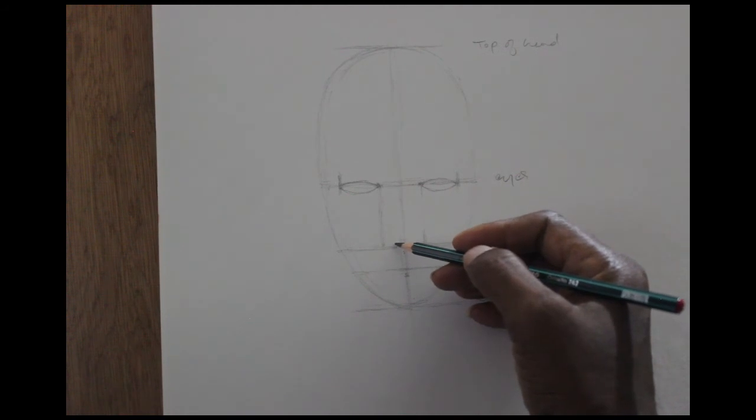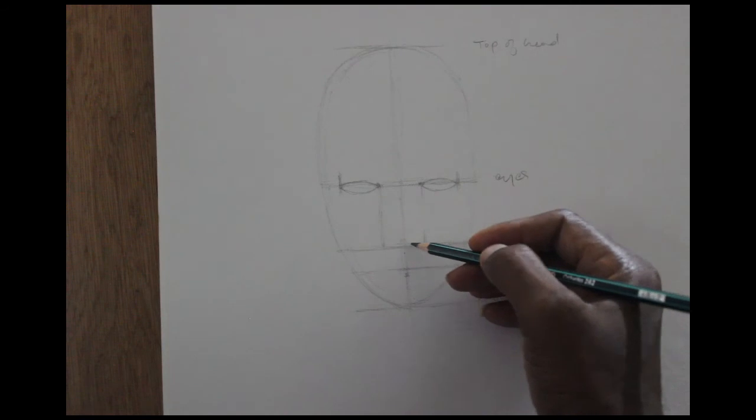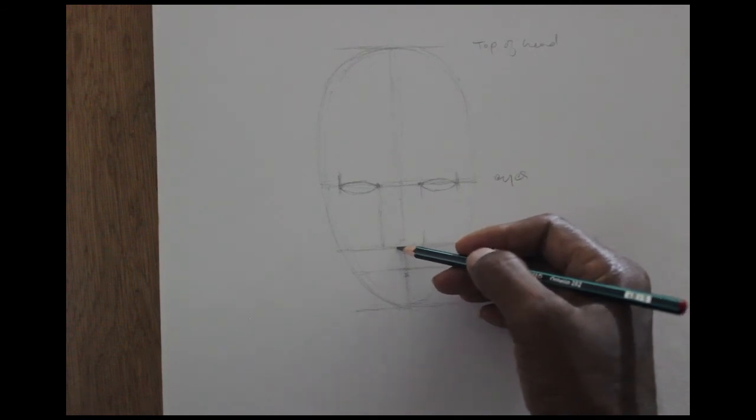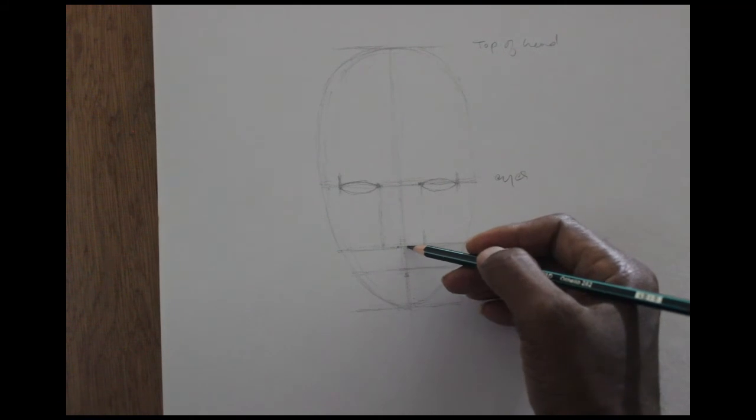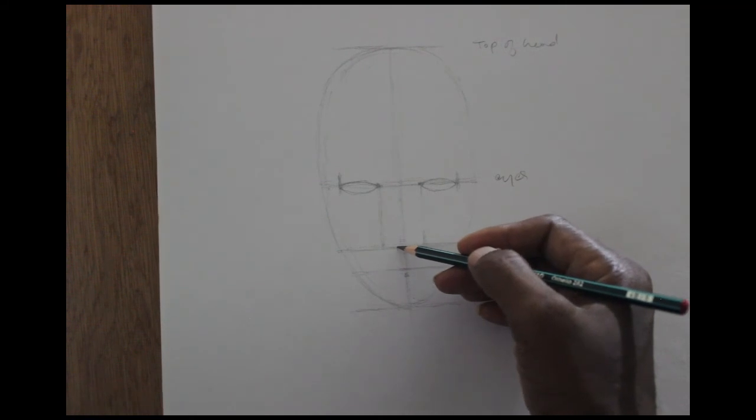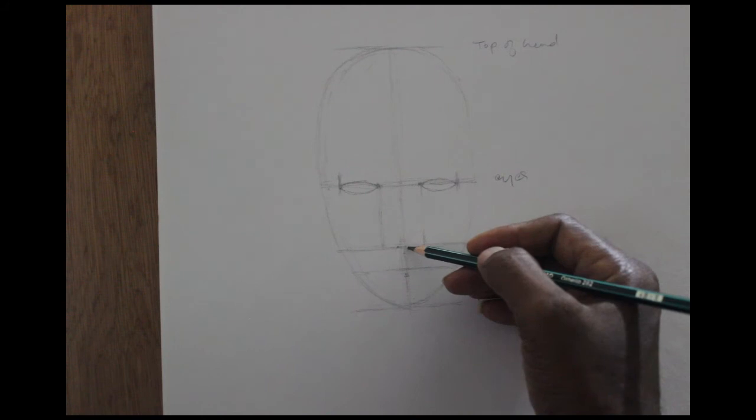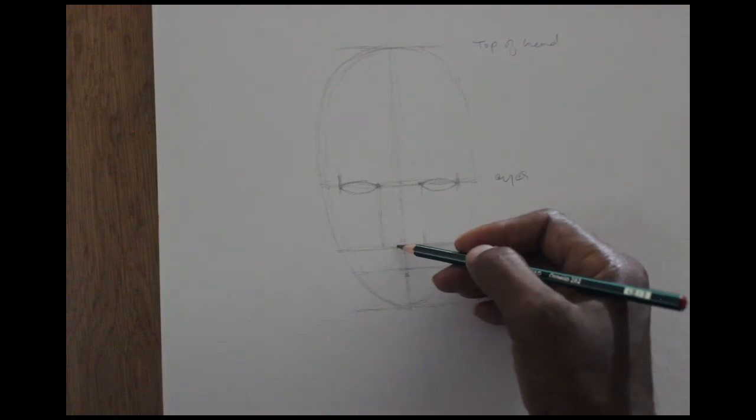we are going to then determine the shape of the nose. This is going to be like the tip of the nose right here. Make two little lines just to see where we want the tip of the nose.